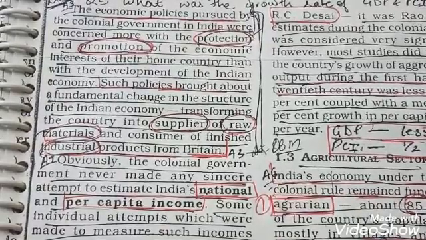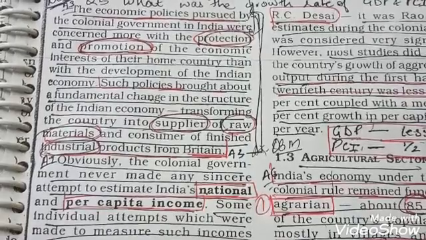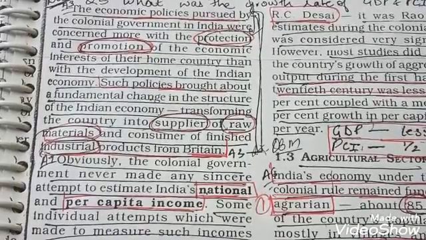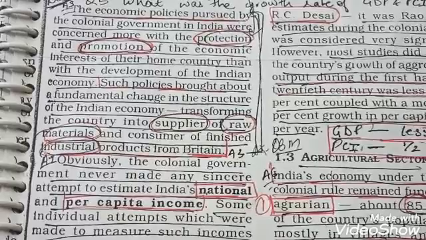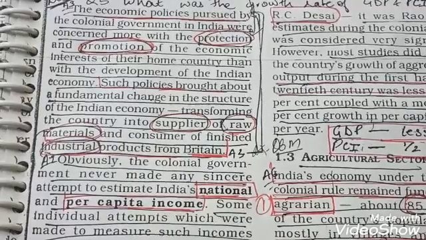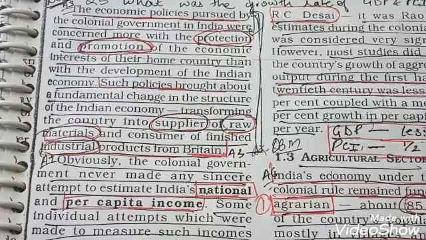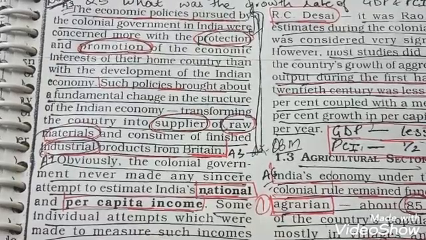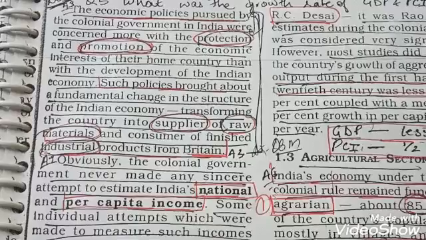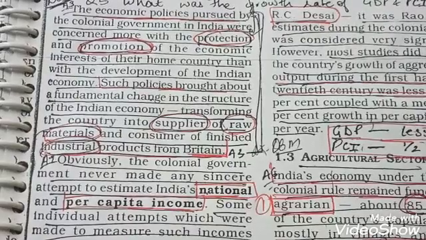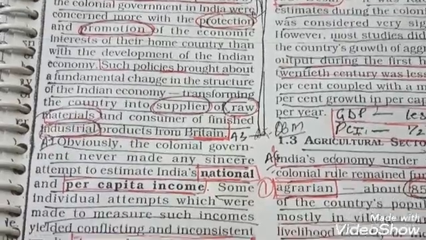Now they wanted to make India into a sprawling market. We're going to do this word ahead. A sprawling market into the consumer finished goods coming from Britain. So purpose क्या था economic policies का? One, to protect and promote their own country. Second, to make India into a supplier of raw material and a consumer of Britain's final finished goods.